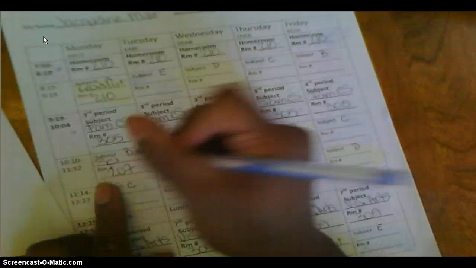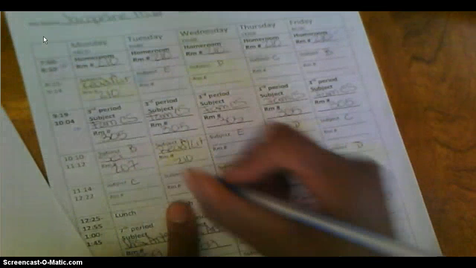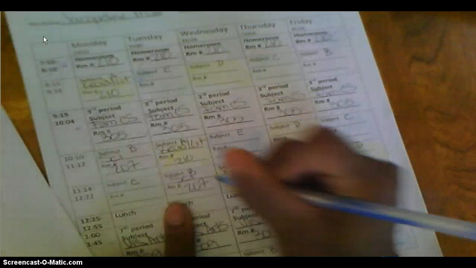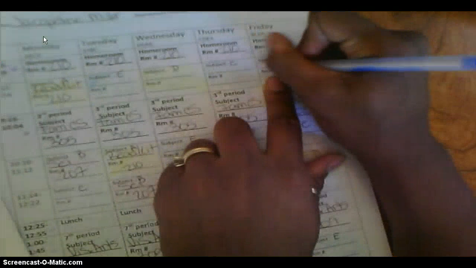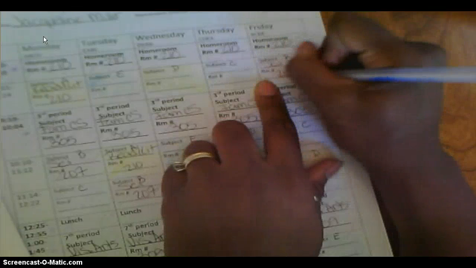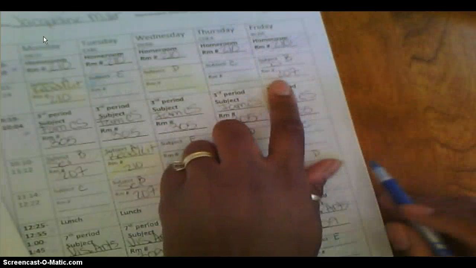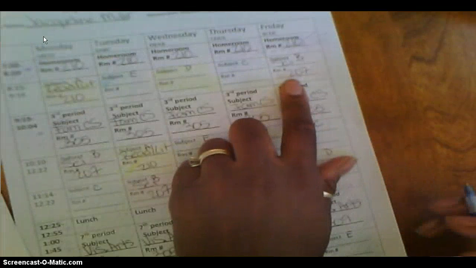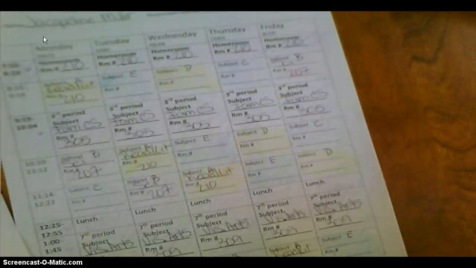So it's 10:10 on Monday, 11:14 on Tuesday, 1:50 on Wednesday. We do not have science on Thursday, and so we go to Friday and fill it in at 8:15. If you need a little bit more time to complete this task, push pause and push play when you're ready to resume.